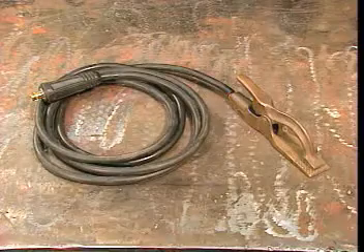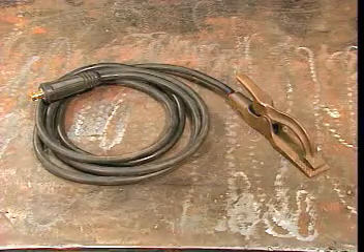The work cable is made of the same low-resistance material as the electrode cable.